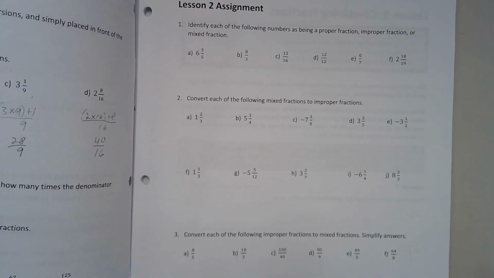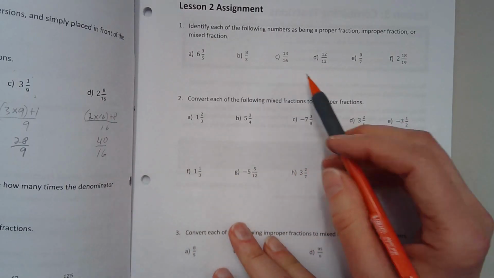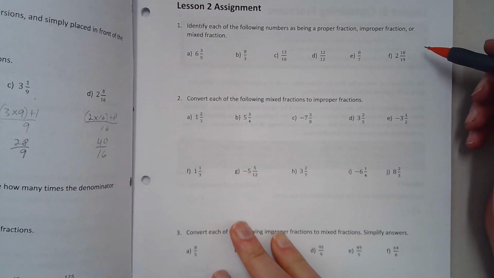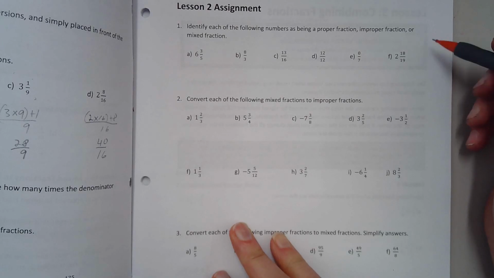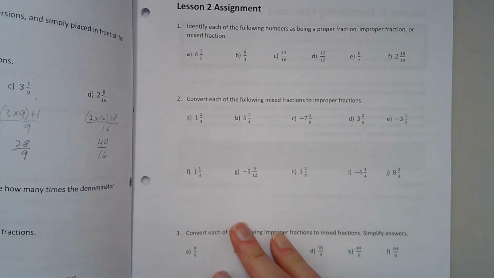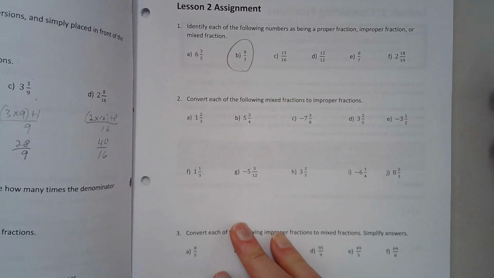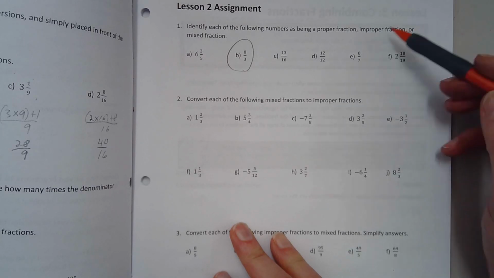Are there any questions at all about this? Okay, I'm just going to ask you quickly. Just call out A, B, C, D, E, or F. Call out one of the improper fractions from number 1. Is there an improper fraction? B, right? That's improper. What about a mixed fraction? D is also improper.